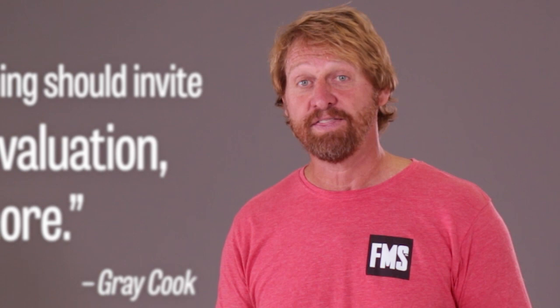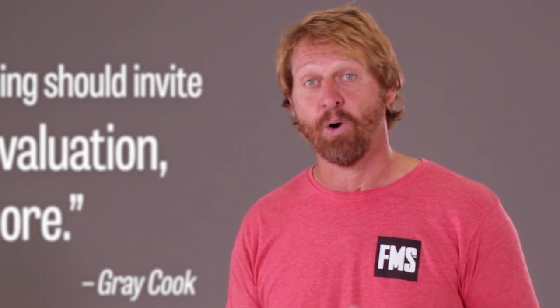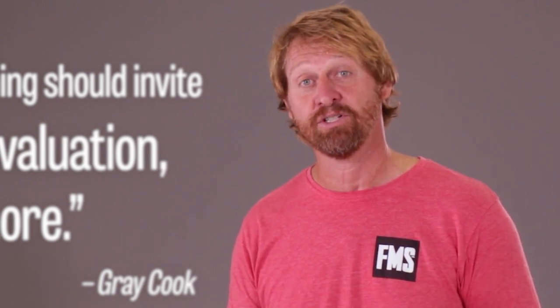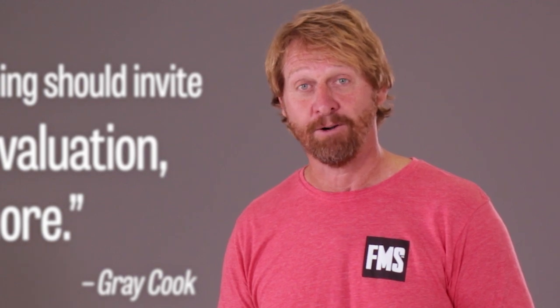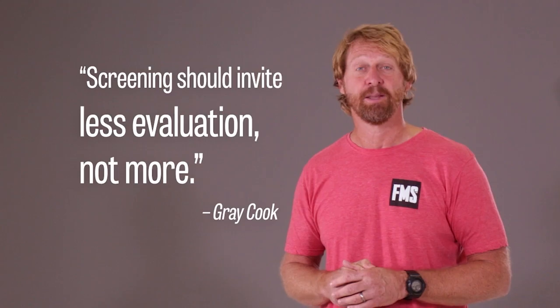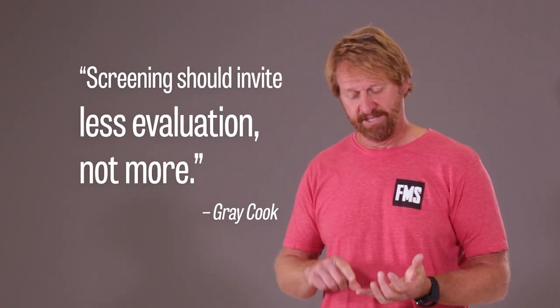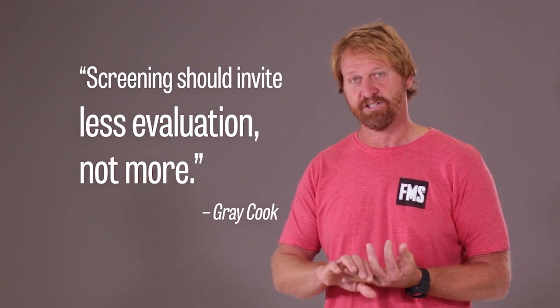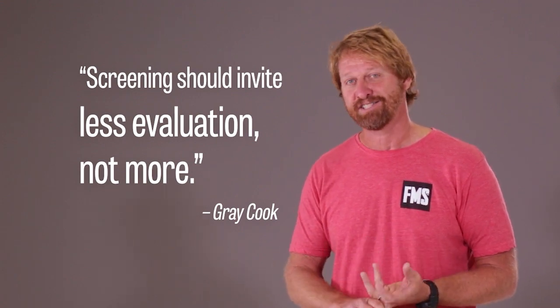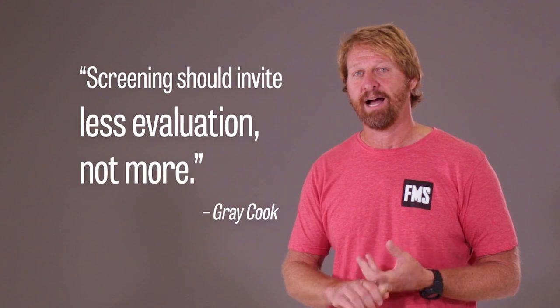One of the things I think we do is, since we don't have screens, we jump to an evaluation and we always find what we're looking for. It's called confirmation bias. The best way to protect yourself from that is understand how screens work, understand how checklists work, understand how standard operating procedure works, and apply it to your own profession.